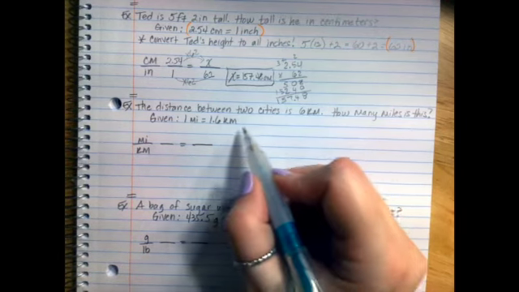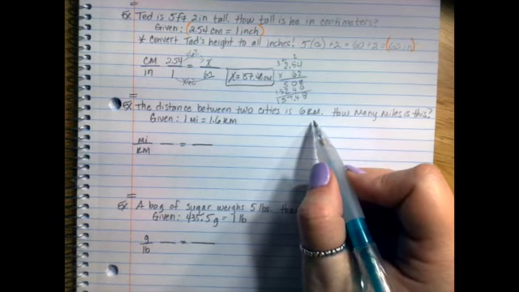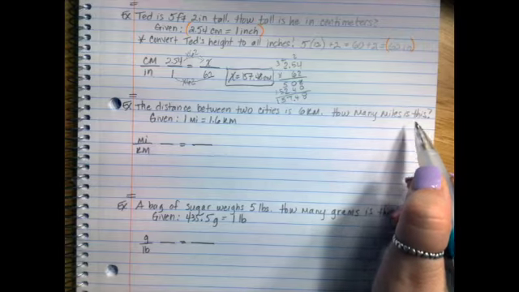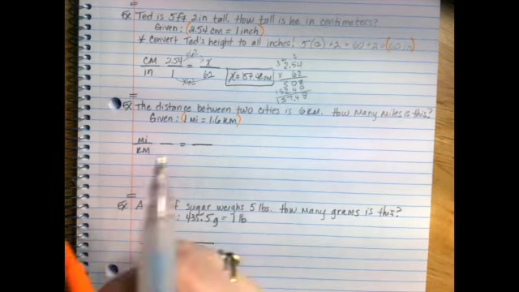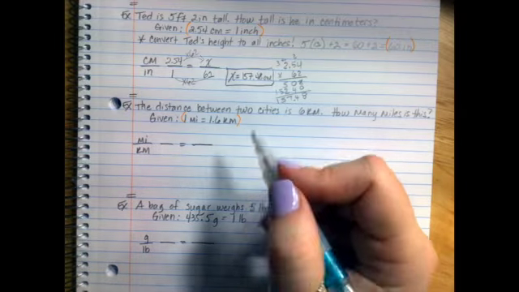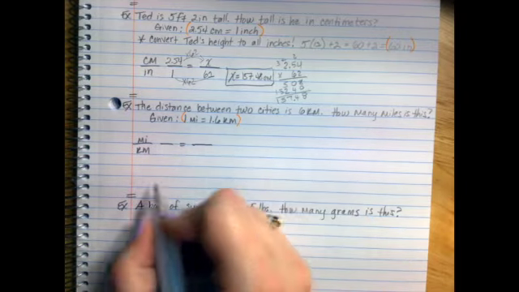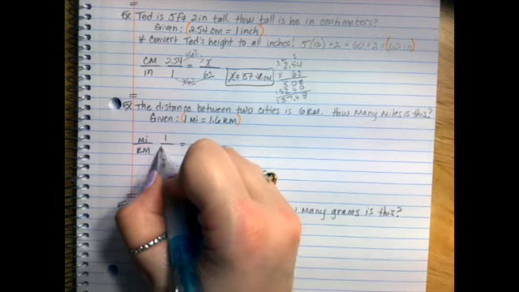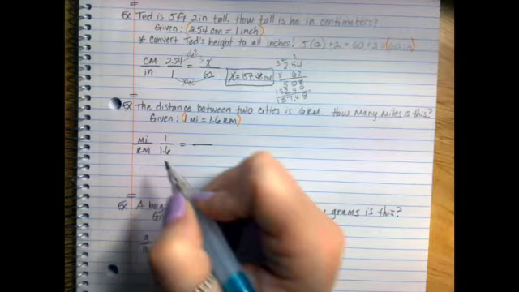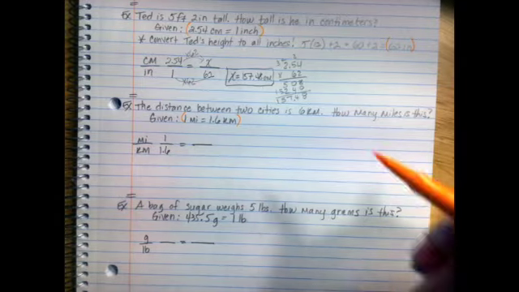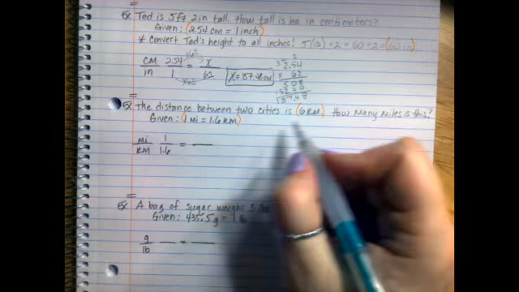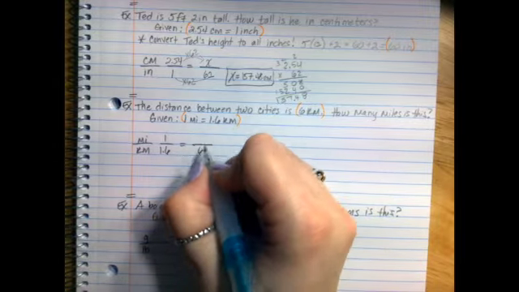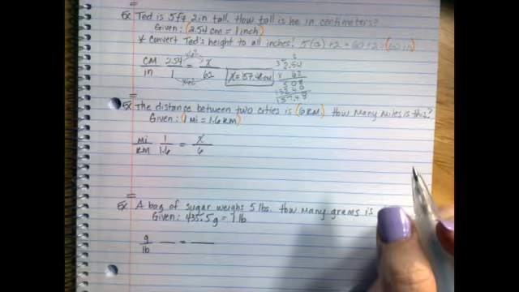The distance between two cities is 6 kilometers. How many miles is this? Well, our given statement, which is the first part of the proportion we set up, is 1 mile is equal to 1.6 kilometers. So 1 mile is 1.6 kilometers. The other part of our proportion is 6 kilometers. We know the two cities are 6 kilometers apart. I need to figure out what x is.